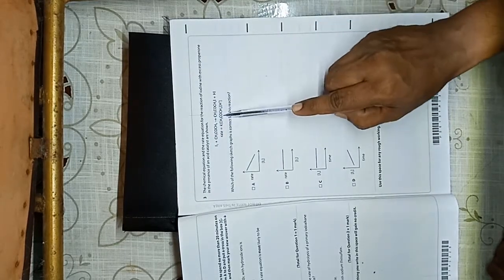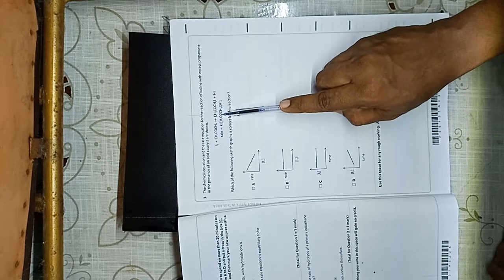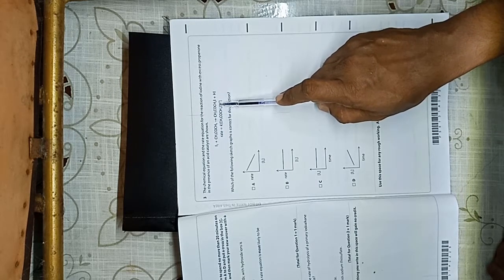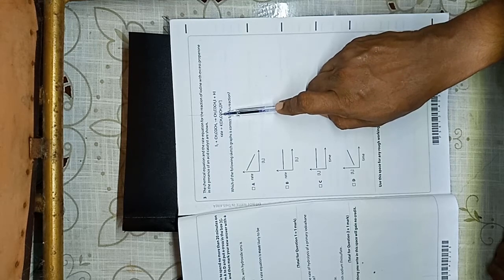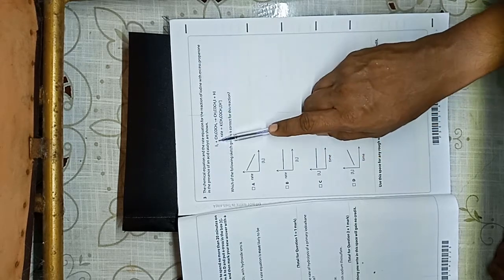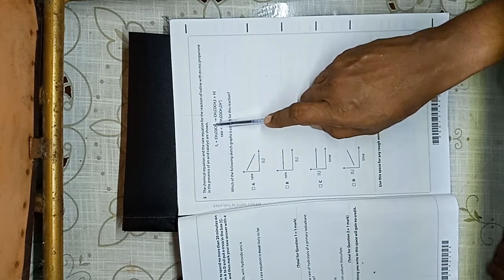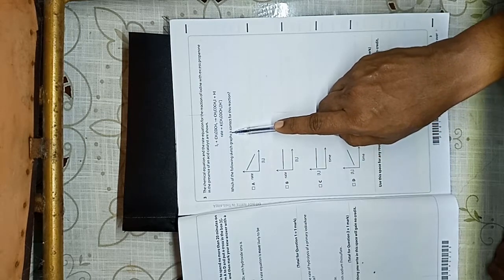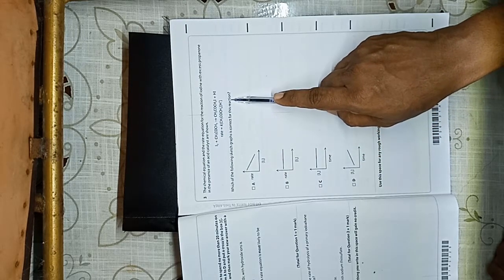Therefore, it is first order with respect to propanone, as well as first order with respect to H+, overall second order, but it should be zeroth order with respect to I2. Anyway, it is a reactant. Which of the following sketch graphs is correct for this reaction?